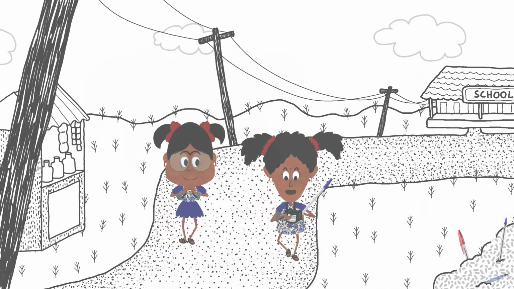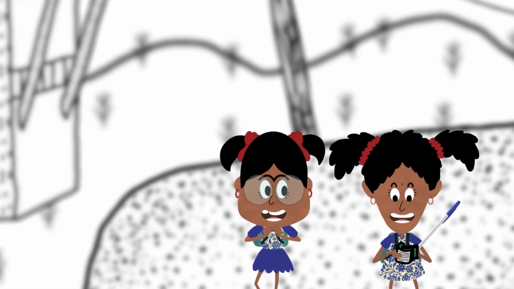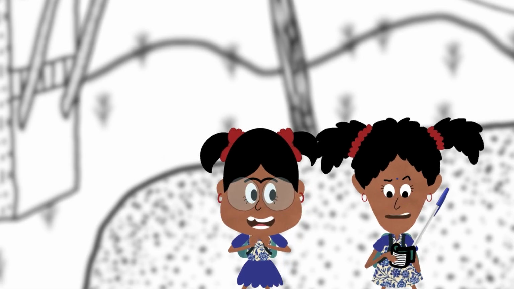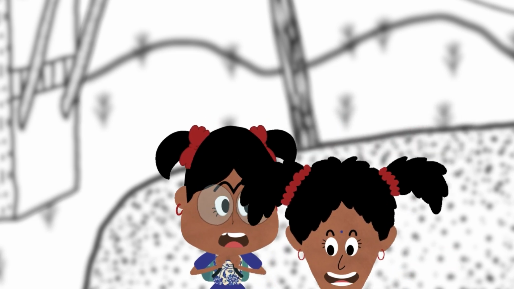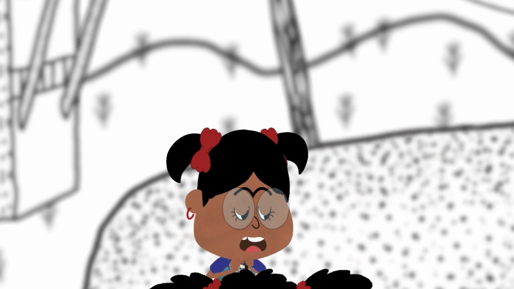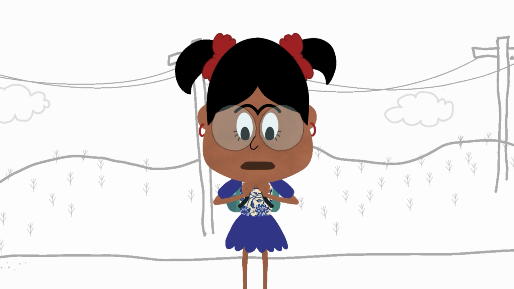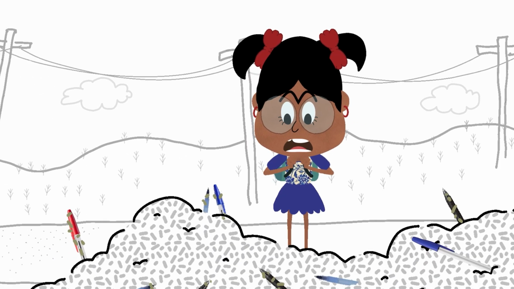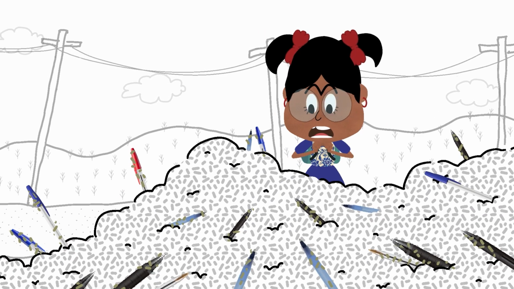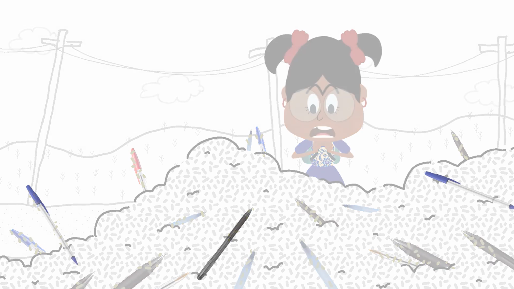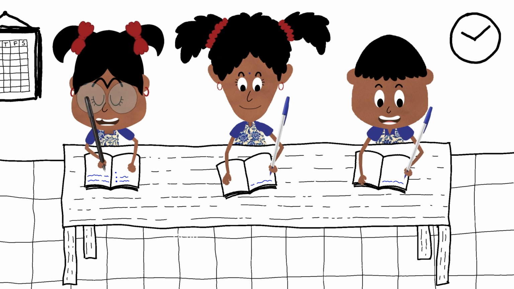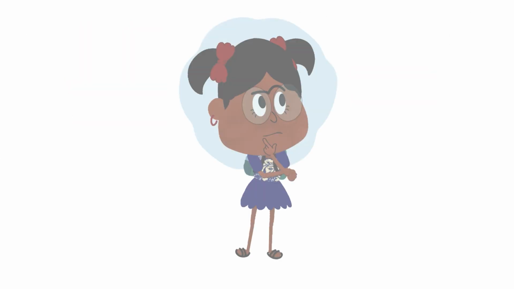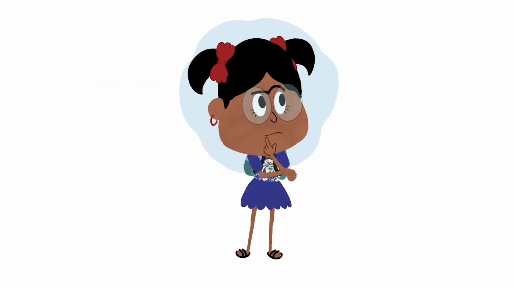Aisha was walking home from school one evening. She noticed her friend throwing a pen to the side of the road. She stopped to take a look and found the place littered with pens made of plastic. She realized that the plastic pens they use in school were contributing to pollution and decided to find a solution for it.